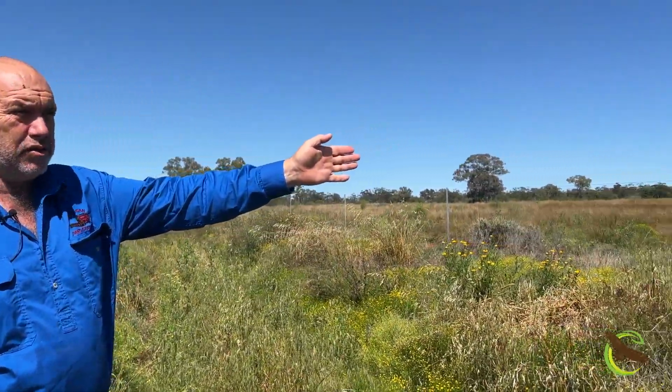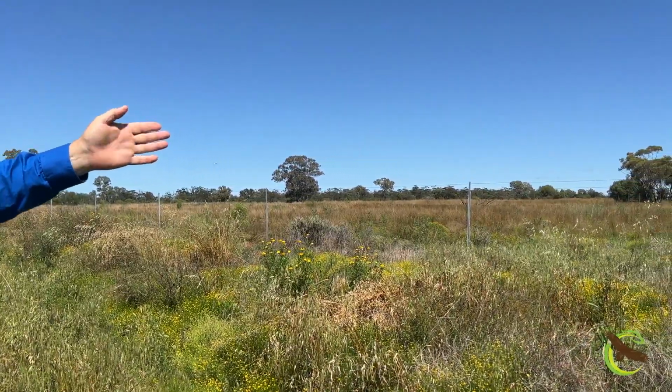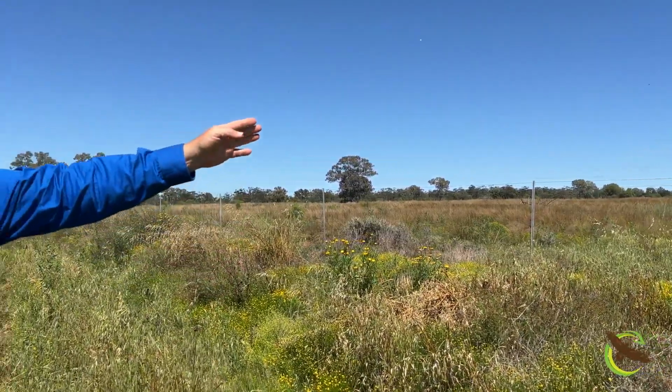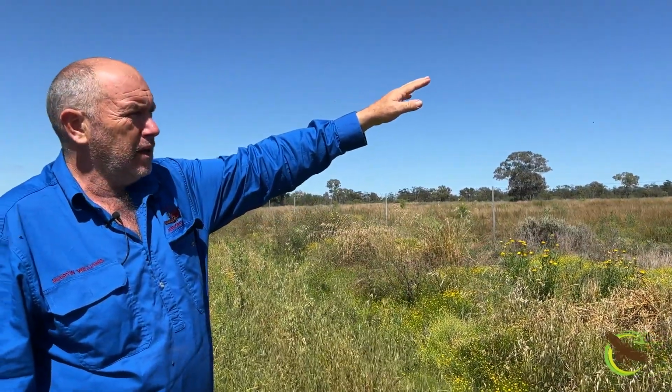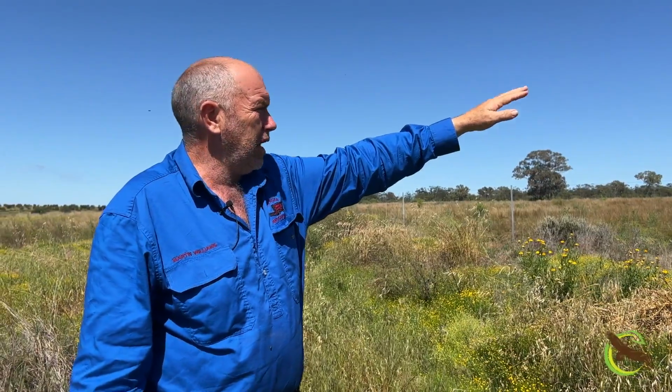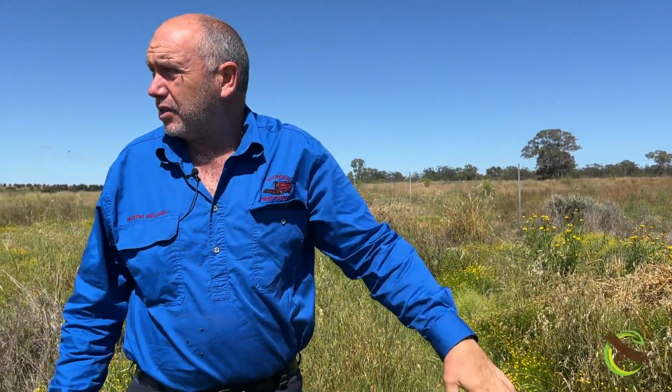Righto, so we've pulled up right here, and that's the boundary fence, and that's the neighbour's property there, and we're in a gully. So water is concentrating on his property, and then it comes down into this gully, and it comes through this fence just here.